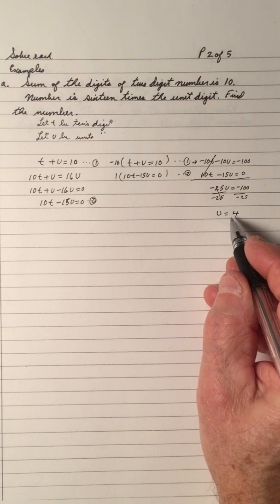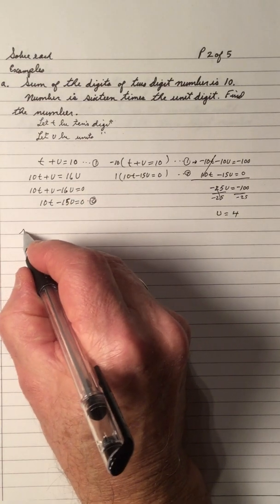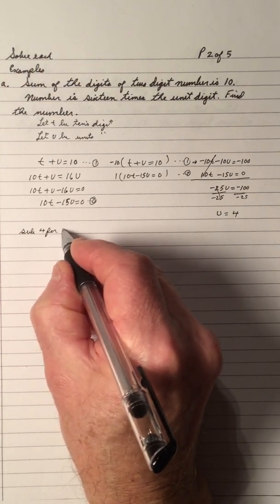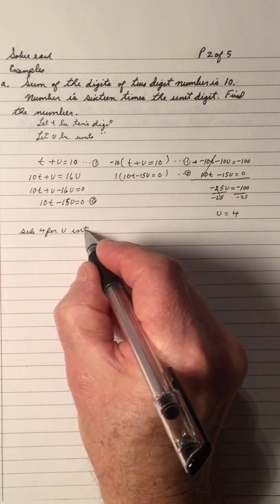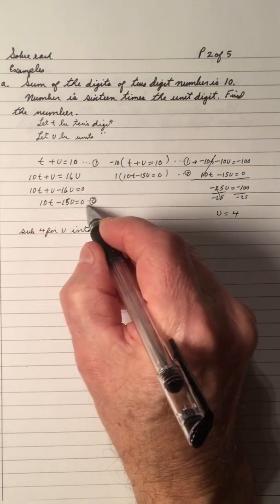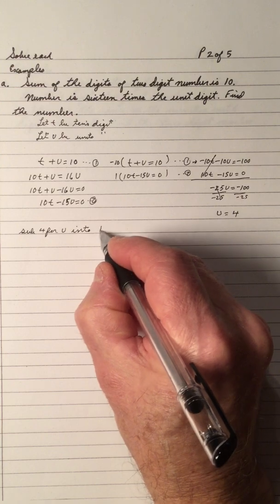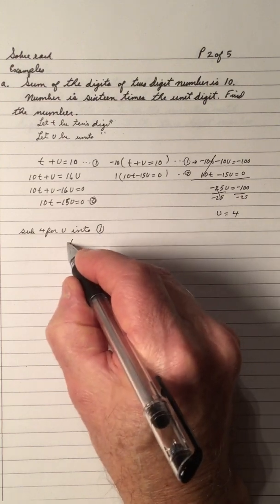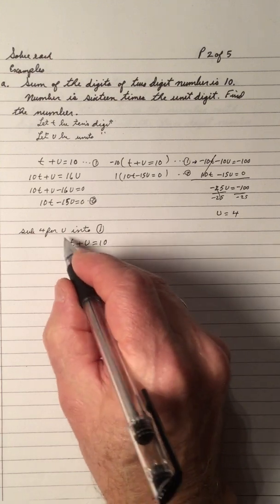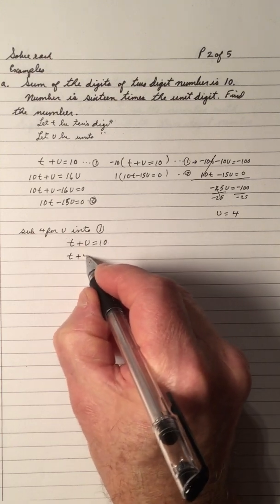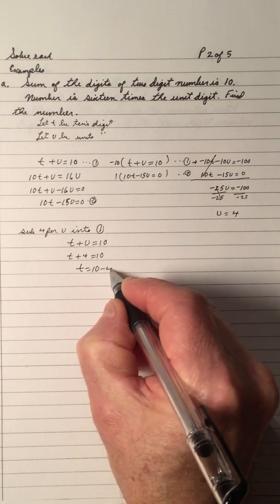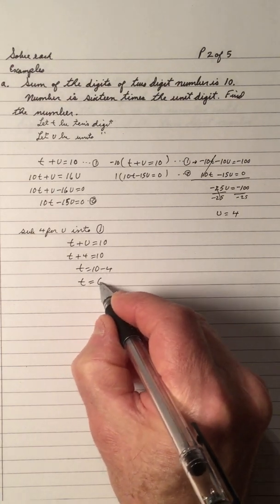I need to get the tens digit, so it's best to go and substitute u equals 4 in. I have a choice to put it into equation 1 or equation 2. Equation 1 is easier, so I'm going to put it into equation 1. So t plus u equals 10. So the unit digit is 4. So t equals 10 minus 4, t equals 6.